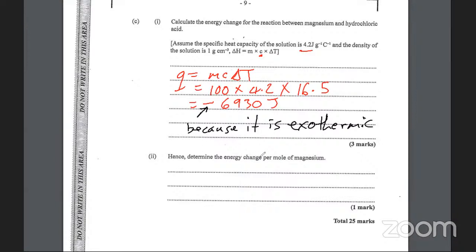And then it says determine the energy change per mole. Whenever you want it per mole, you're going to just divide this answer again, which is 6,930. 6,930 divided by the moles you had already calculated, which was 0.02. So whatever answer you get from Q = mcΔT, you divide it by the moles.